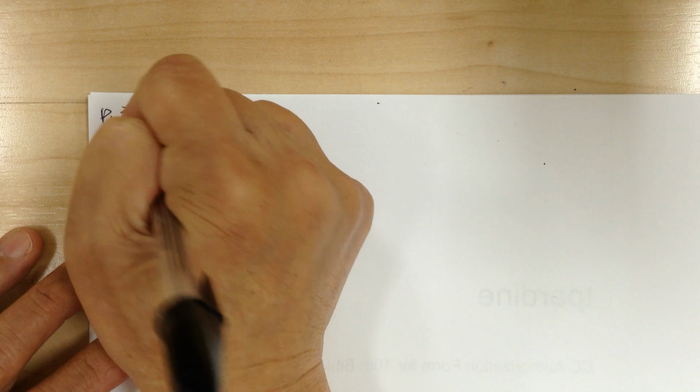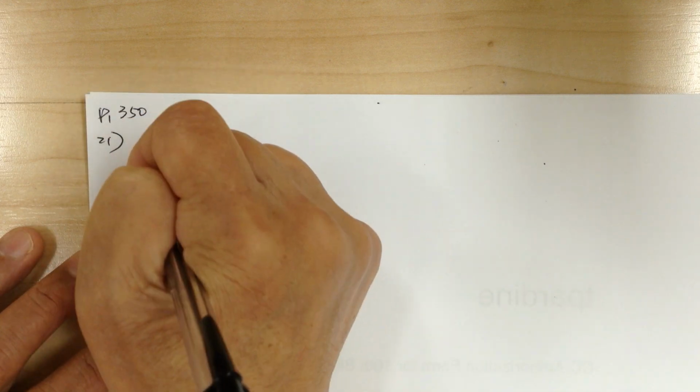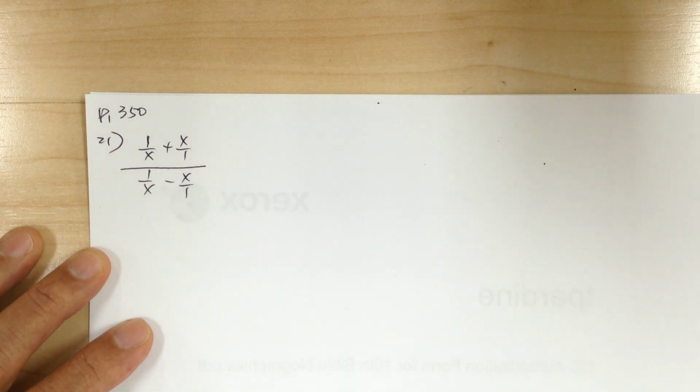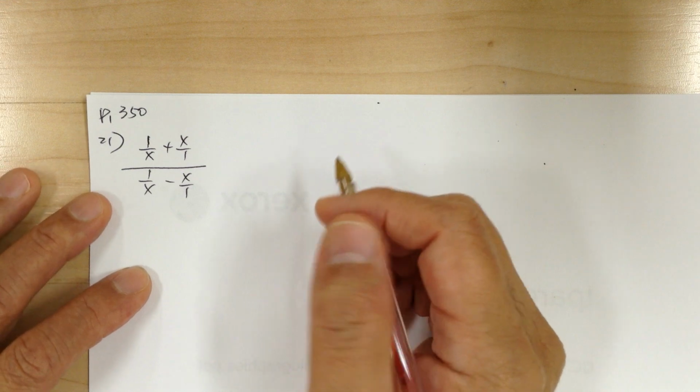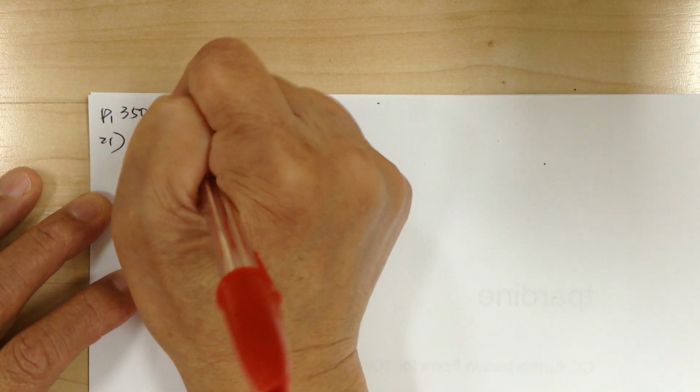Okay, so you have (1/x + x/1) over (1/x - x/1). Again, when you don't have a fraction, you just put it over 1 to make it into a fraction. Okay, so your LCD is x, so multiply every term by x.